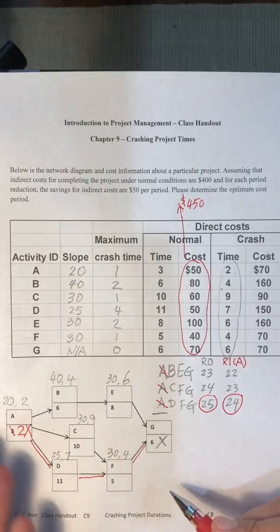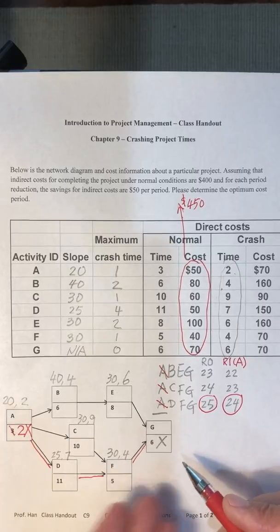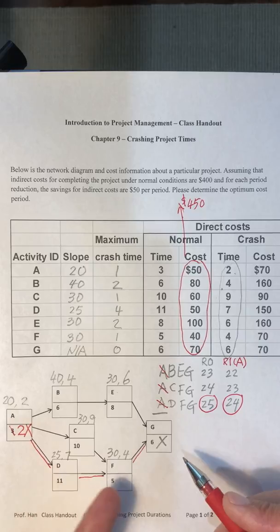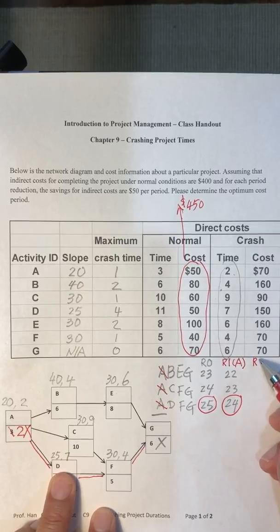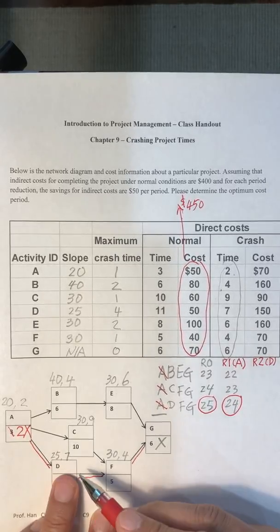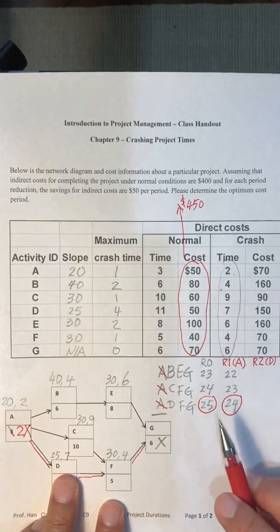Mark. Now to continue to cut ADFG's critical path, since A is gone and G is not available, between the remaining 2 activities, D and F, we need to cut D for the second round. Cut D because D is 25, cheaper than F. What's the impact of cutting D?